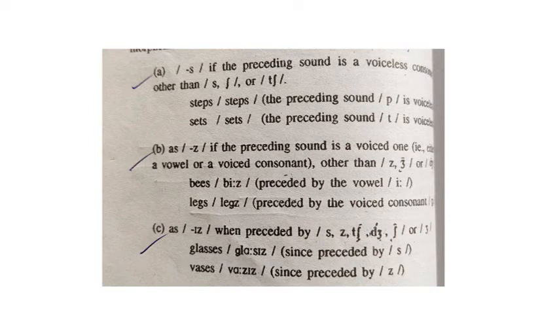Okay? And the next one is the iz sound. Why do we have the iz sound as in glasses? Glasses, vases. You can also pronounce it as vases, but the correct pronunciation is vases. Glasses is preceded by the s sound. Vases is preceded by the z sound. So these are the reasons.